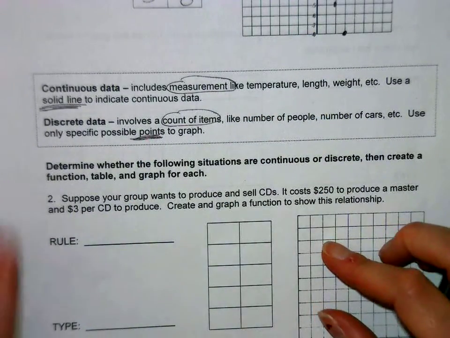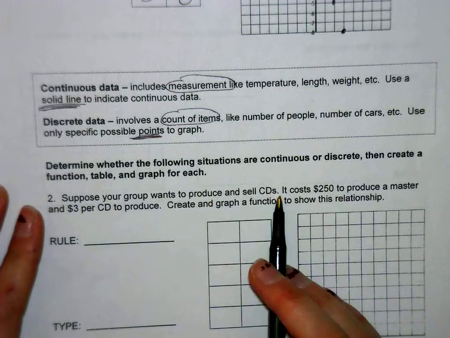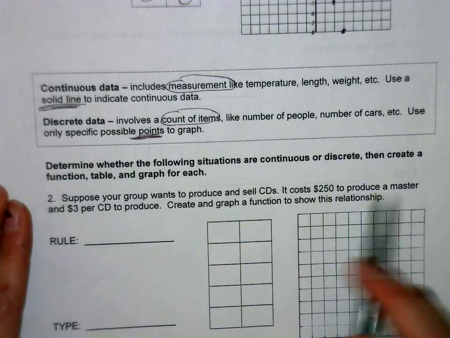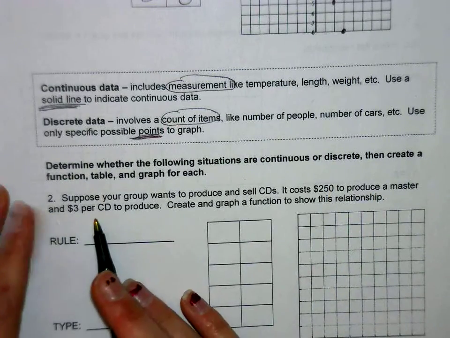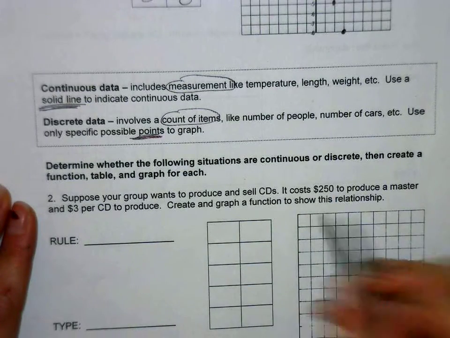So let's take a look at this example. Suppose your group wants to produce and sell CDs. It costs $250 to produce a master and $3 per CD to produce. We need to create and graph a function to show this relationship.